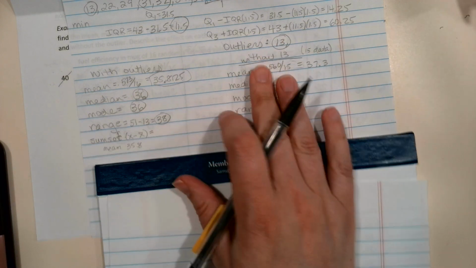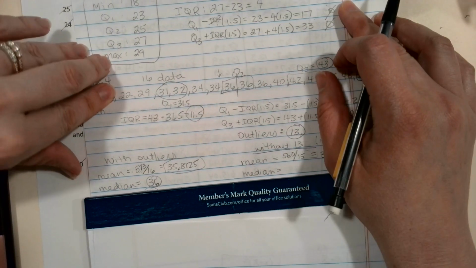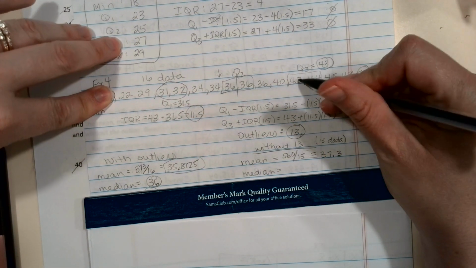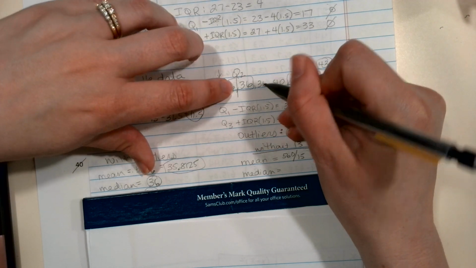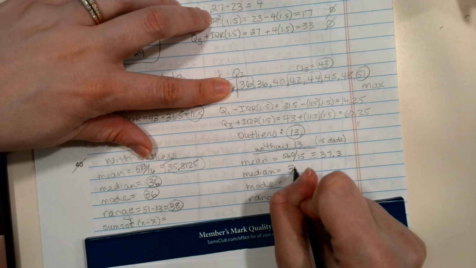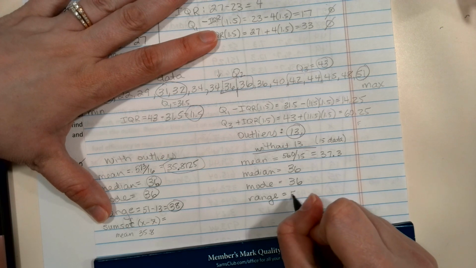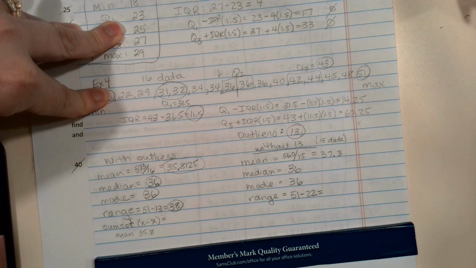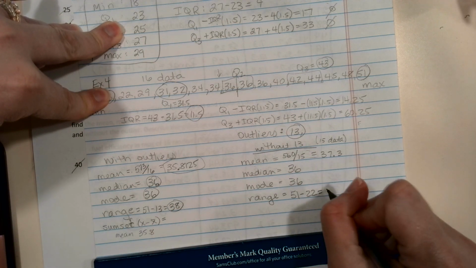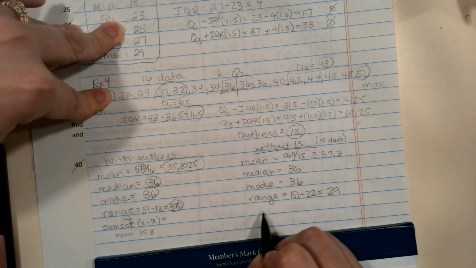Our median is going to shift. We are going to have a middle data now because we don't have 13 there. So 1, 2, 3, 4, 5, 1, 2, 3, 4, 5, 1, 2, 1, 2. It is still 36. Our mode doesn't change because we still have 3 36s. That didn't change at all. Our range becomes 51 minus 22 because we don't have the 13 anymore. It reduces to 29. Okay, so now we're going to find our variance.